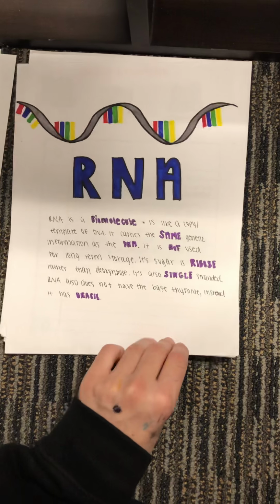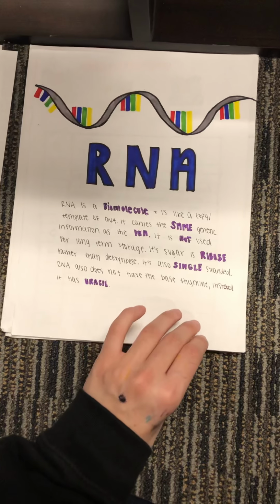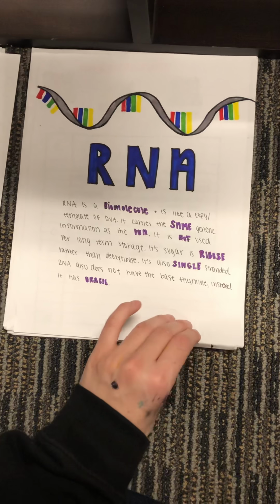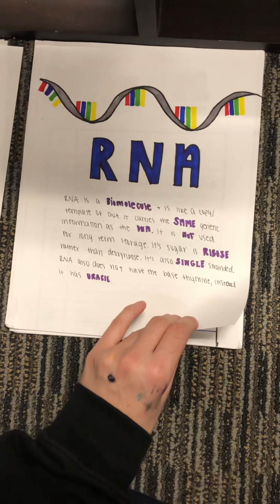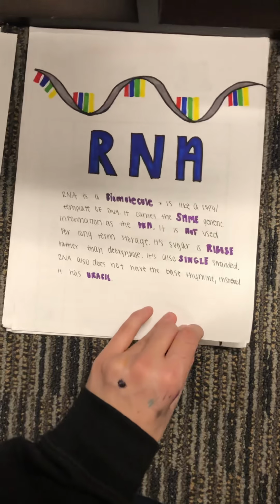And then it doesn't have the base thymine, it actually has the base uracil, which takes its place. So if you were to look at a diagram, the letter A would be matched with the letter U rather than the letter T.